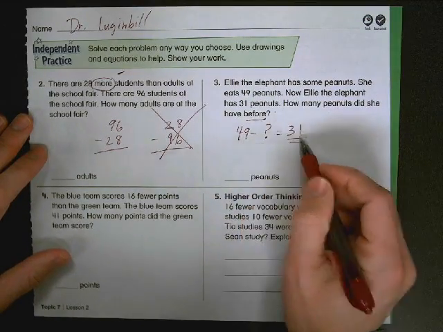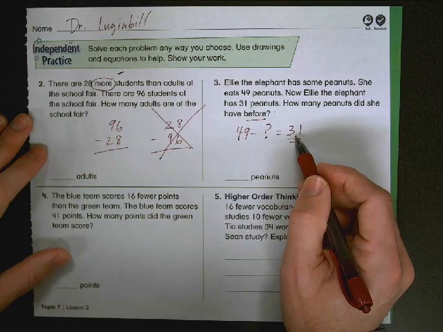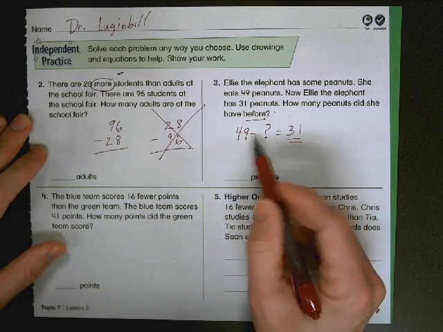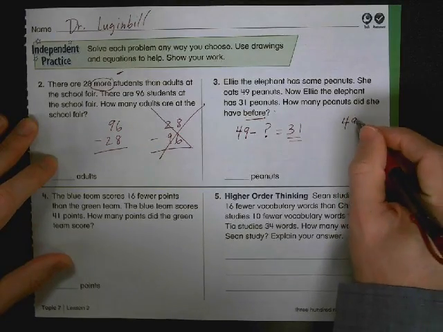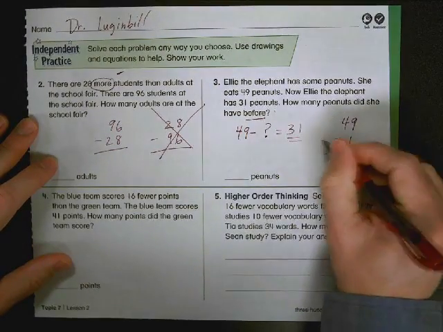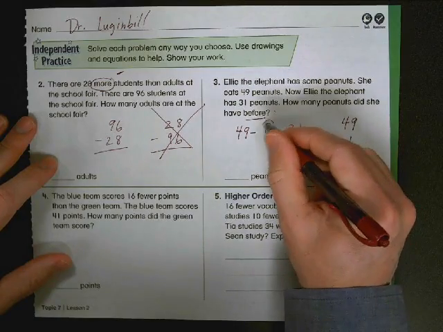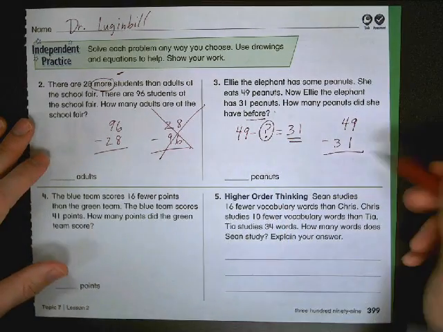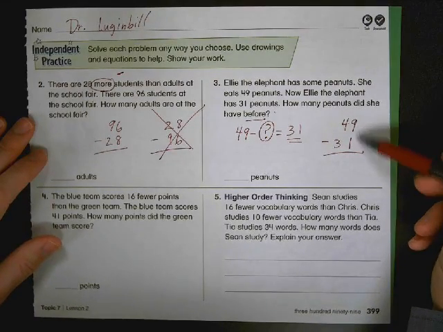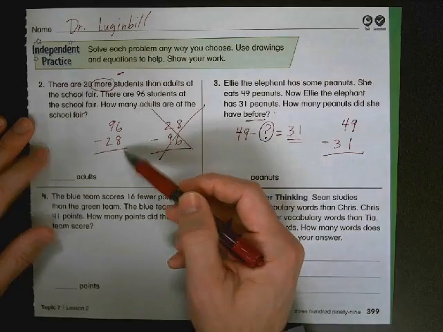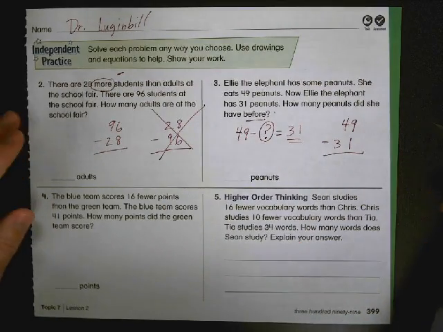49, she eats some peanuts. Now she has 31. Now, you could figure out how many you're going to subtract from 49 to get to 31, or you could just subtract 49, and we know she ended up with 31. And that tells me my question mark of how many we're eating. Love this, Enzo. Love it. You know why I love it? Don't have to regroup. Have to regroup? Yes. 6 minus 8 can't do it. 9 minus 1? No regrouping.